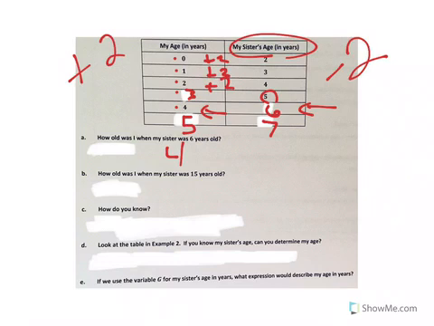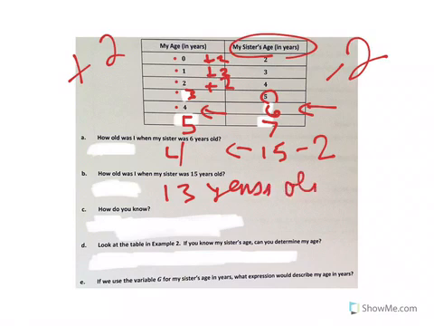So how old was I when my sister was 15? Well, if she was 15, and I know to get to my age I have to subtract 2, I would have been 13 years old. That's a weird looking word, but okay. How do you know? Because the pattern is my age plus 2 to get to her age, and reversed, it's her age minus 2 to get to my age.